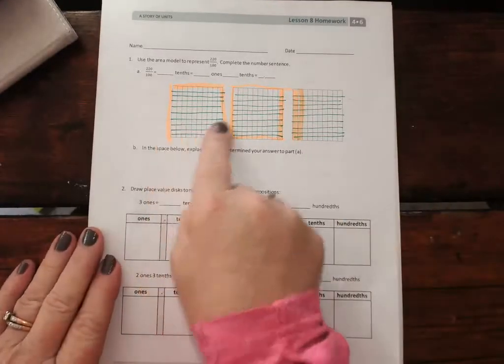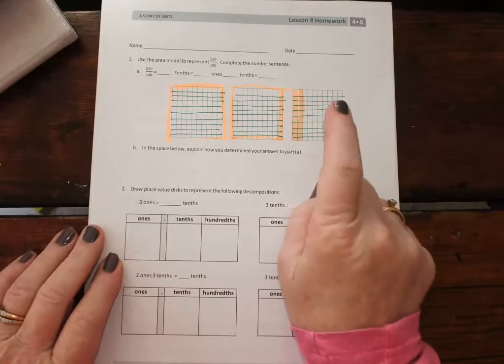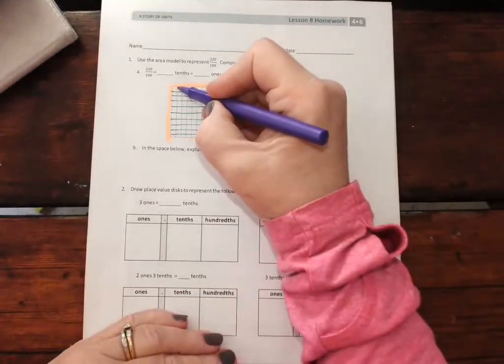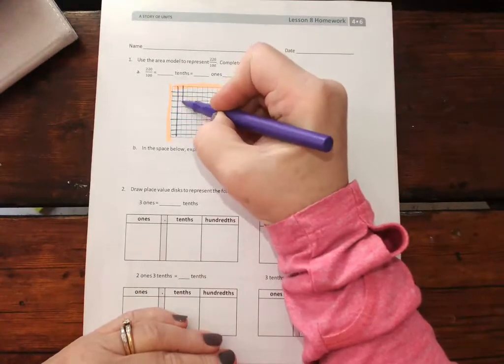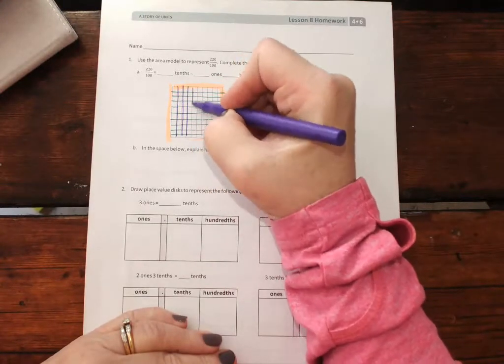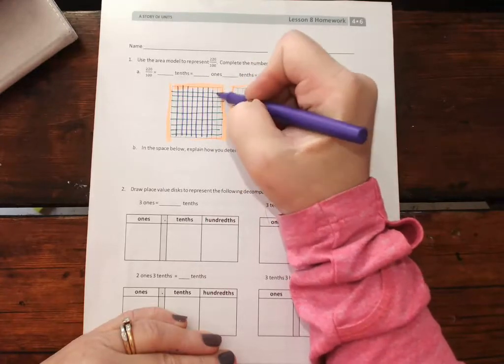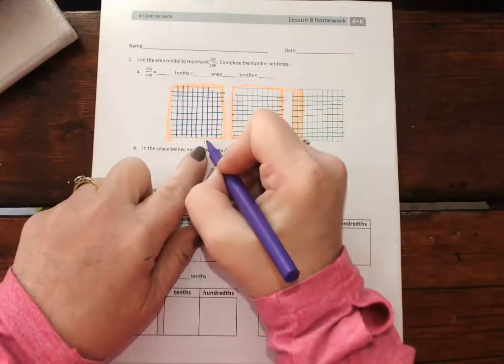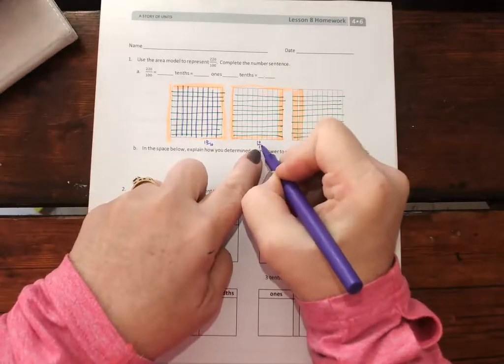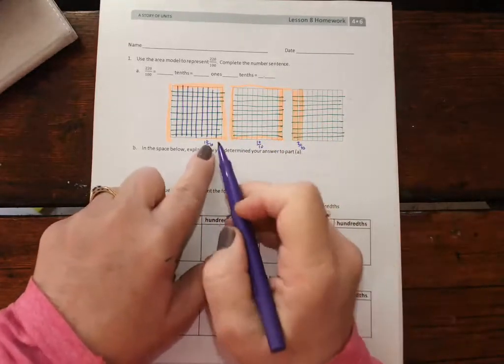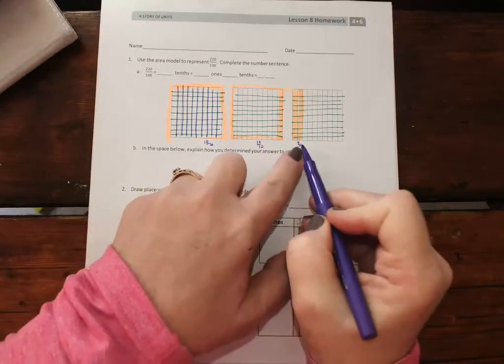So we have 220 hundredths. And how do we change that into tenths? Well, I know that I can make the columns going down right here, and there are 10 of those. So this is equivalent to 10 tenths. This one is equivalent to 10 tenths. And this one is equivalent to 2 tenths. So if I add those up, I'm going to have 10, 20, 22.